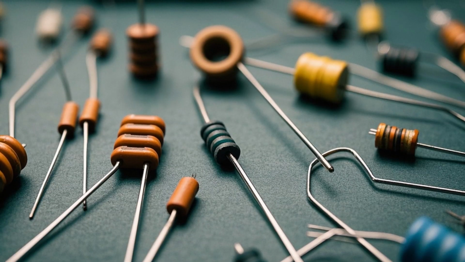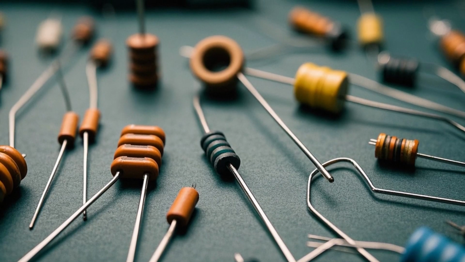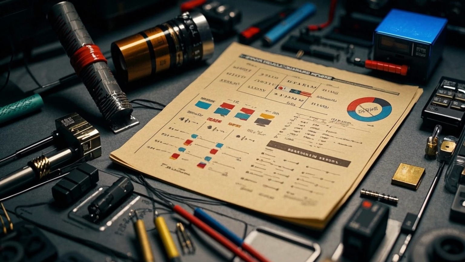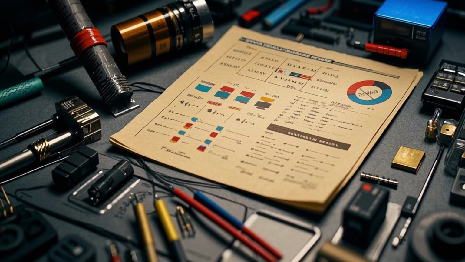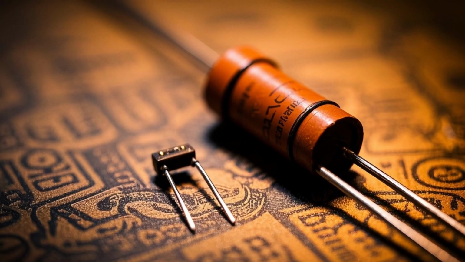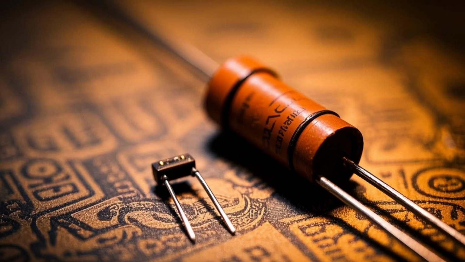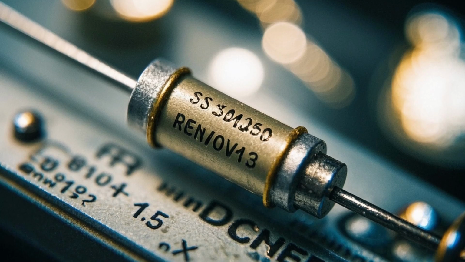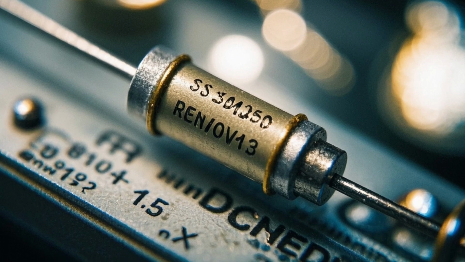There are many different types of resistors, such as fixed, variable, carbon film, metal film, and wire wound, just to name a few. Each type has its own use depending on accuracy, cost, and power handling requirements. Resistors also come in different sizes, ranging from tiny surface mount resistors, used in portable devices, to large power resistors used in audio amplifiers.